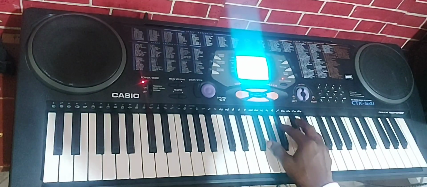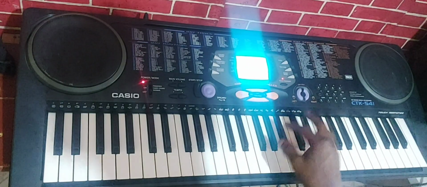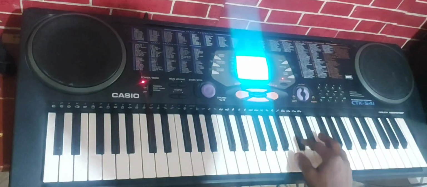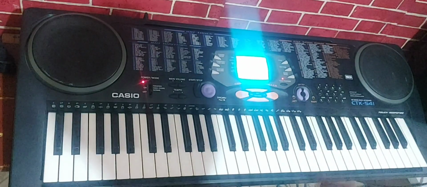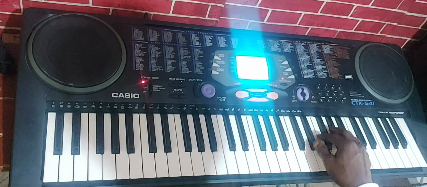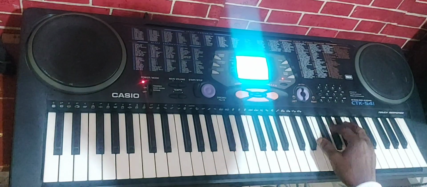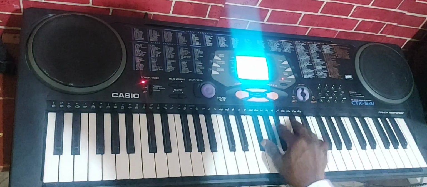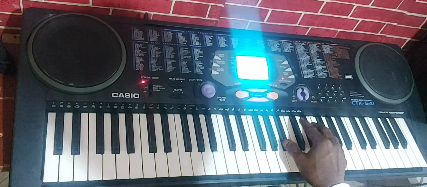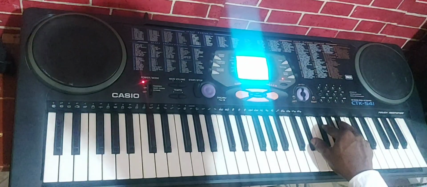On the key of F sharp, our 1 must be major. Our 2, which is G sharp, must be minor. Our 3, which is A sharp, must be minor also. Then our 4, which is B, must be major. Then our 5 is C sharp, must be major also. Then our 6, which is D sharp, must be minor. So we have major, minor, minor, major, major, then minor, on the key of F sharp.